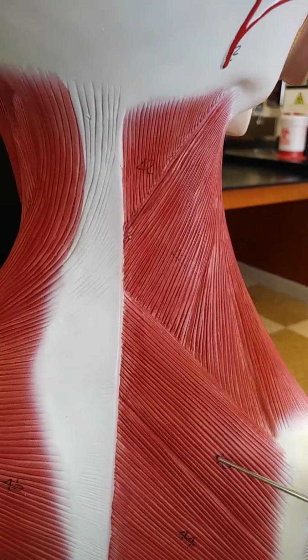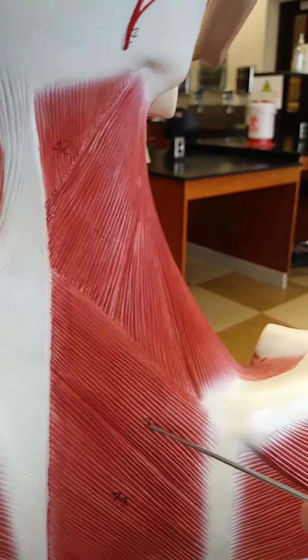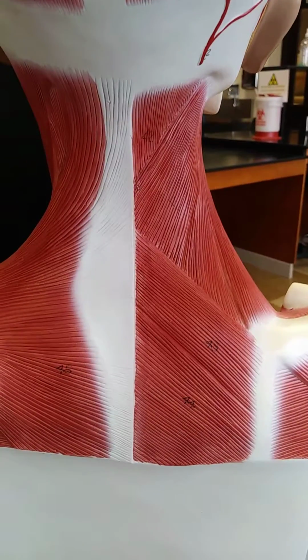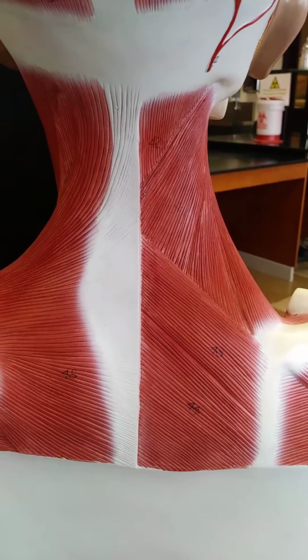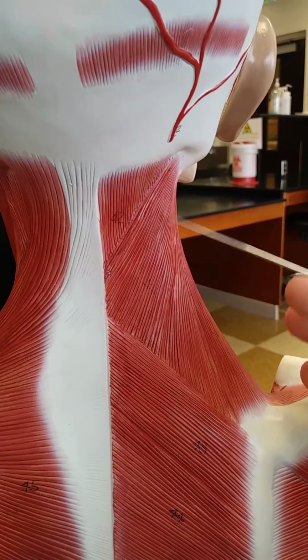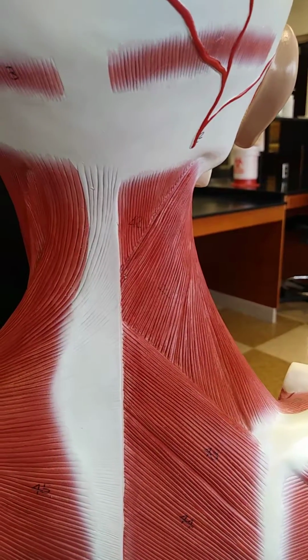Underneath we have the rhomboid minor, and whenever we have a minor we must have a major. So this is the rhomboid major muscle. Now number 41, right there, is called the splenius capitis muscle.